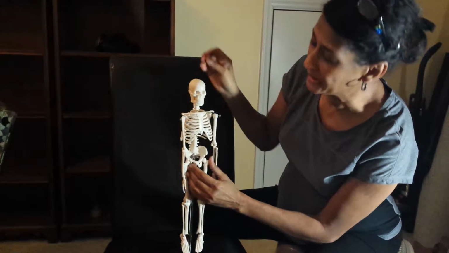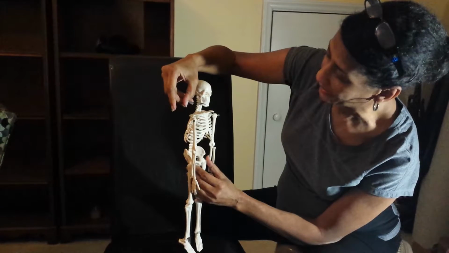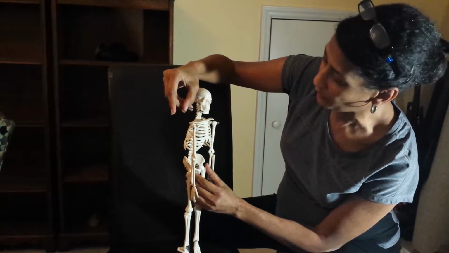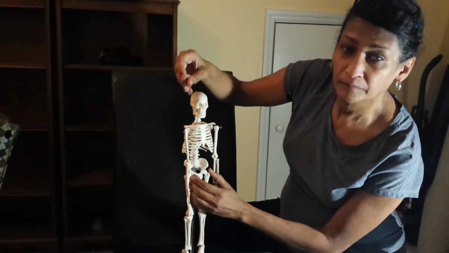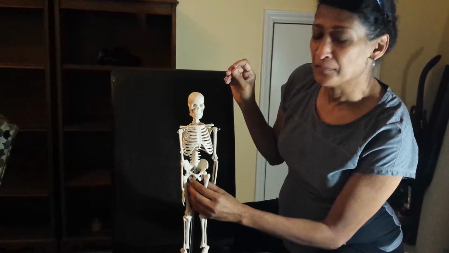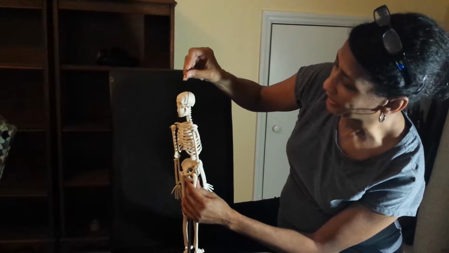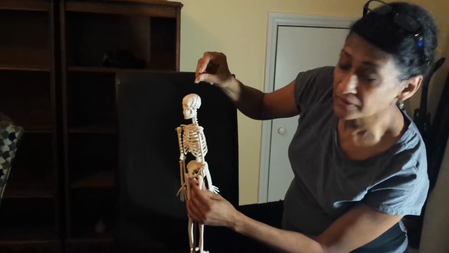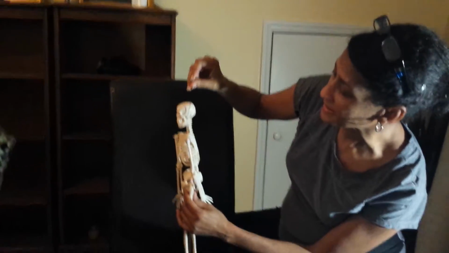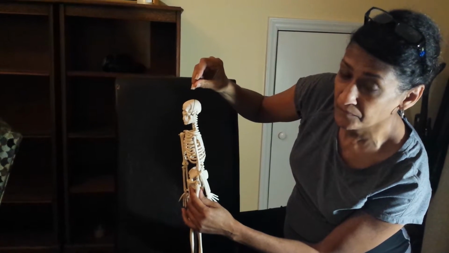The mental foramen is a little hole located on the mandible. The zygomatic bone is this bone, located on the side of the skull here. The zygomatic bone. The zygomatic process is the arch next to the zygomatic bone.